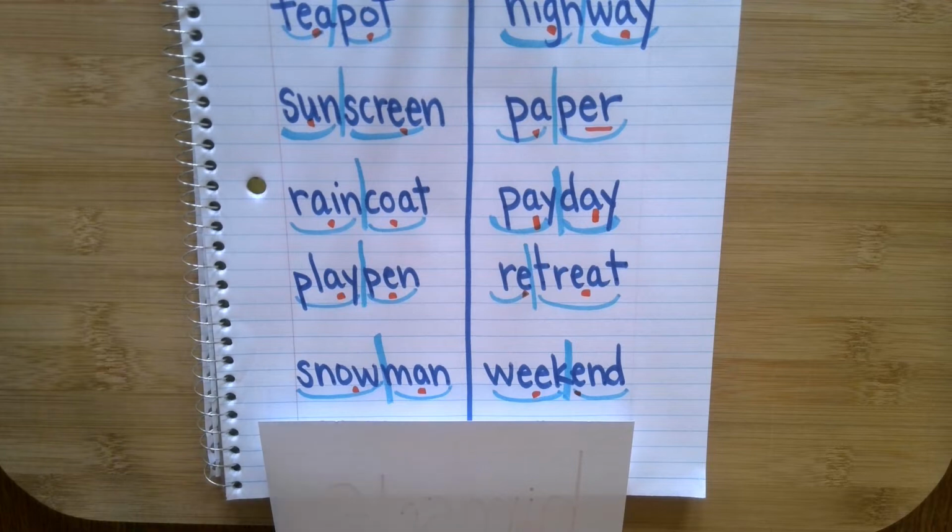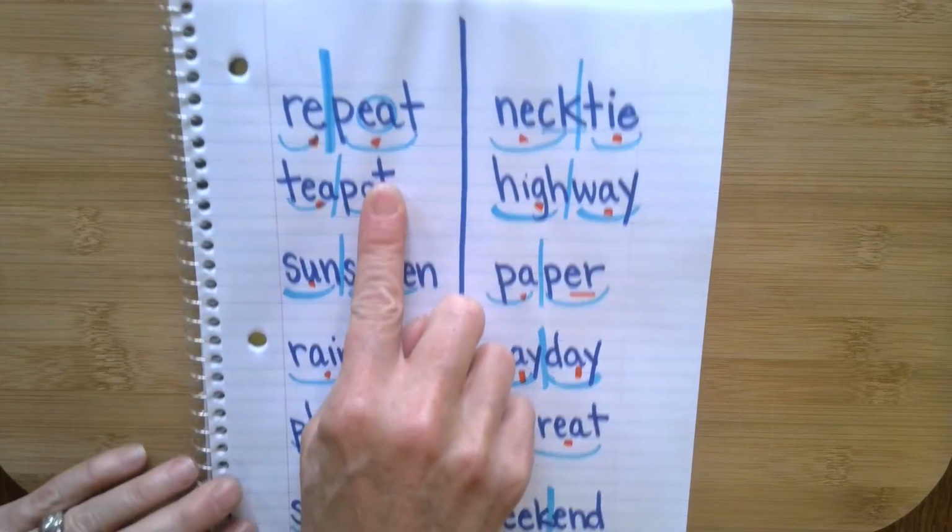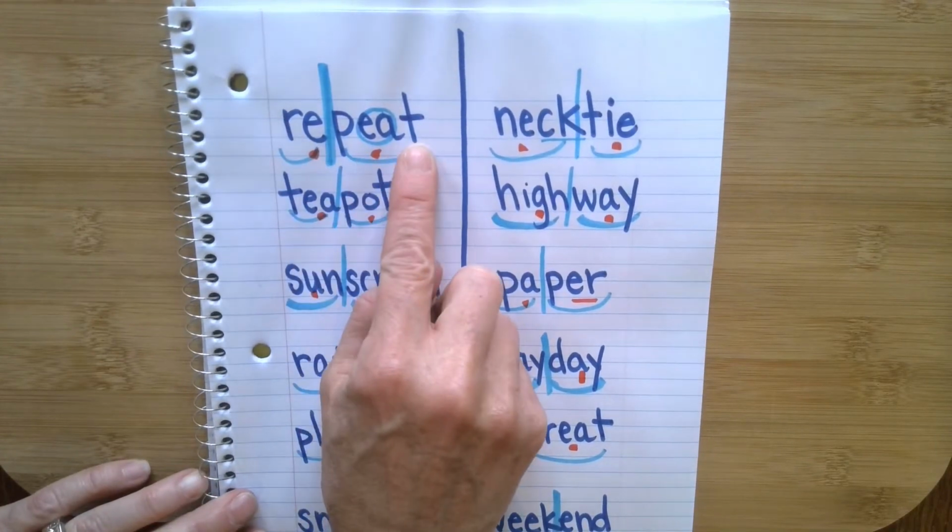We have the word repeat. I hope you guys can see it. Let's read it together. Repeat.